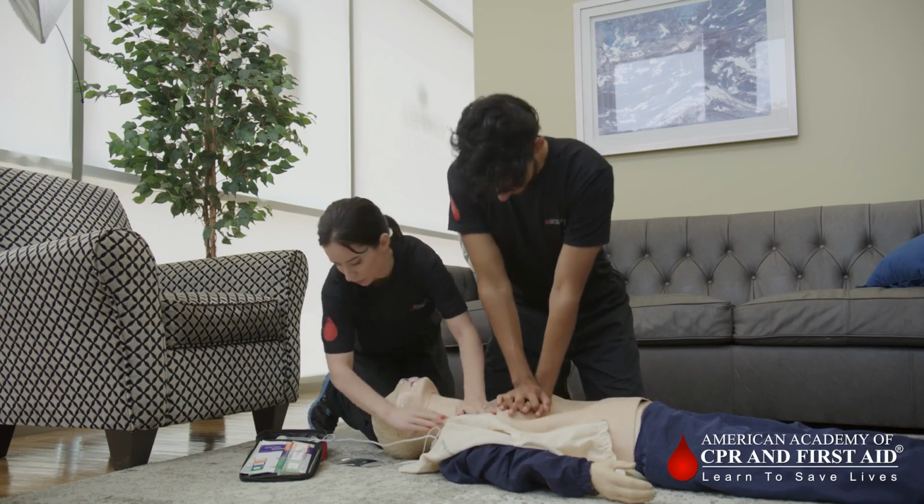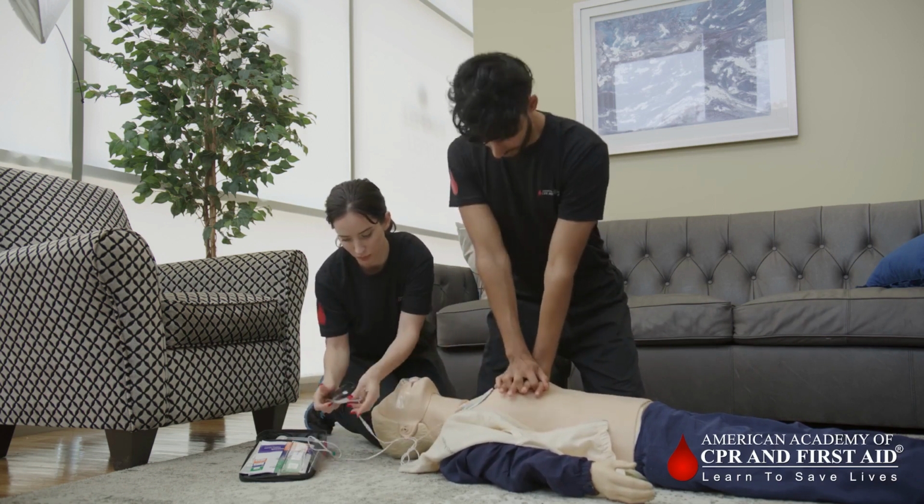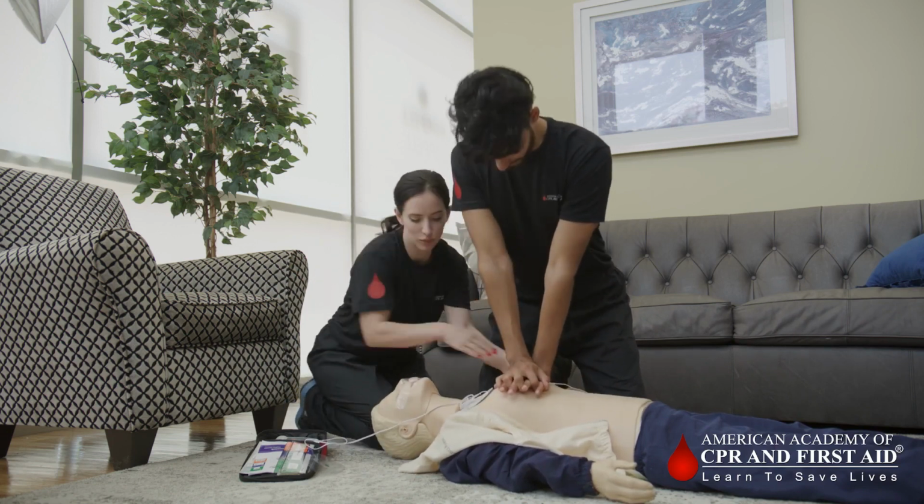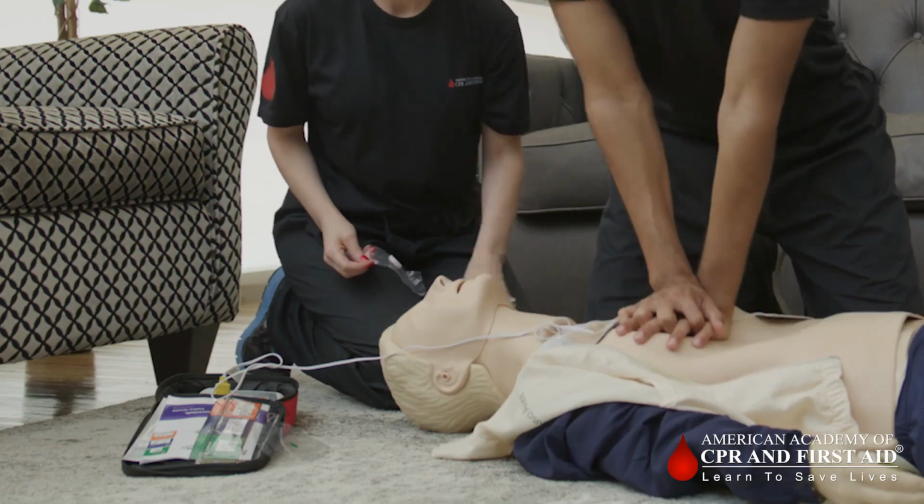Apply pads to patient's bare chest. Plug in pad connector next to flashing light.